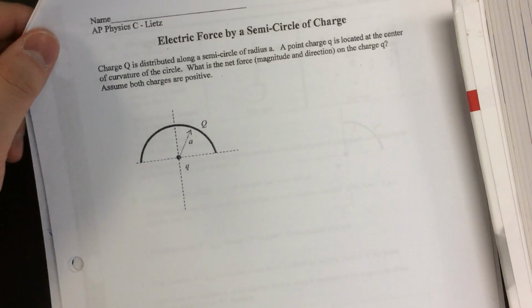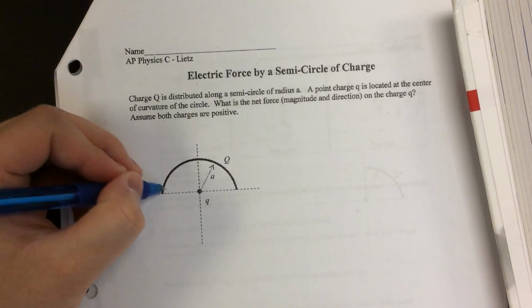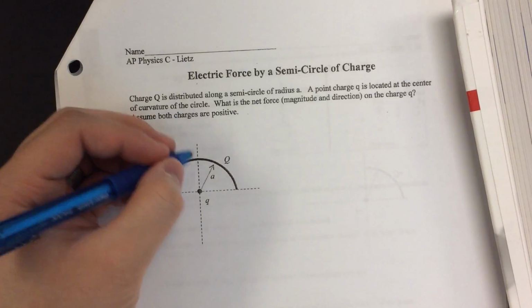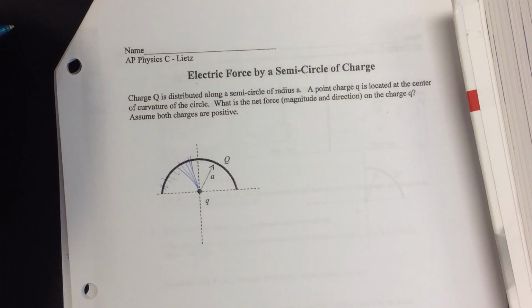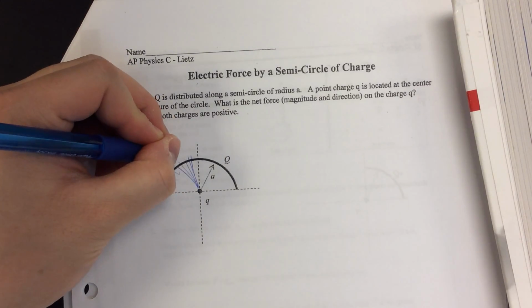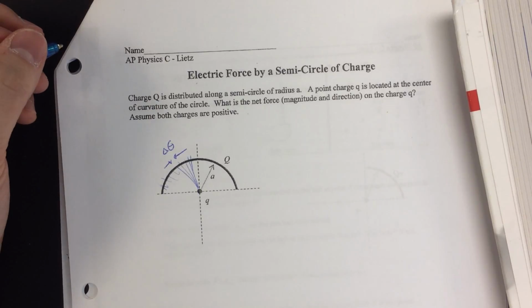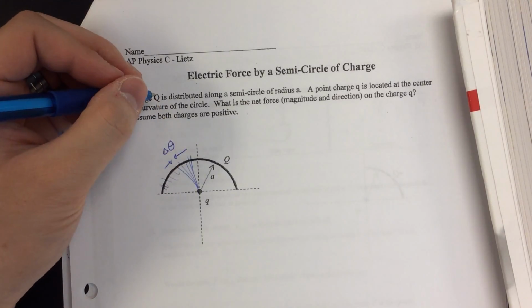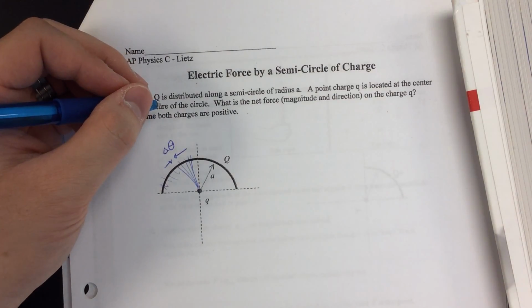Whereas sometimes you run into a problem that looks like this. It's not really a linear slice. What you end up with is more like angular slices. So now you have some sort of d theta or delta theta. How does delta theta relate to your delta q? Right?